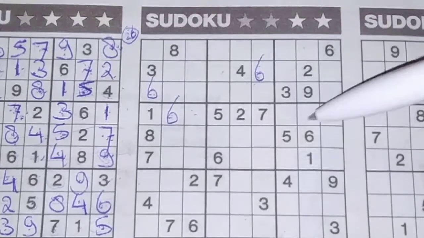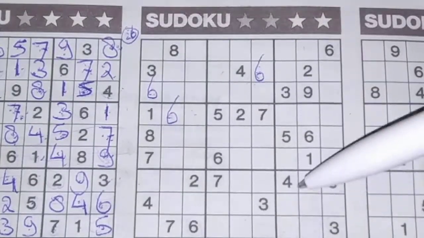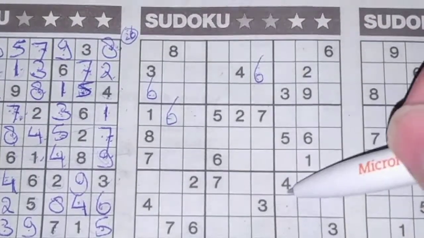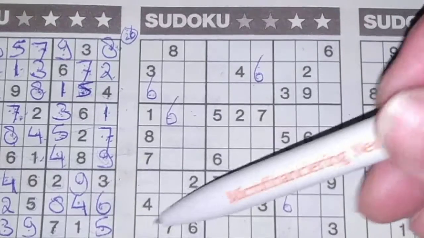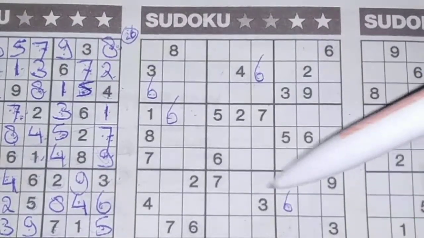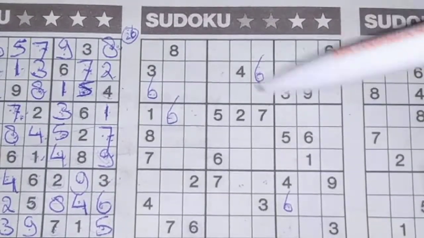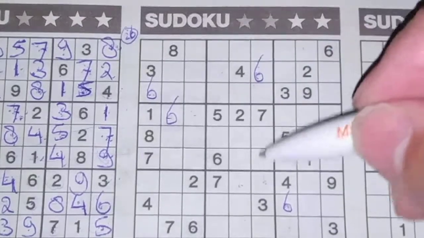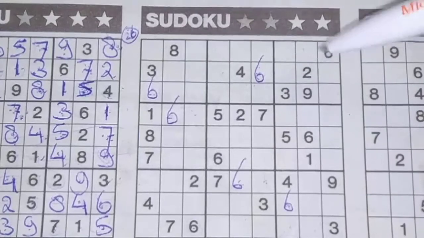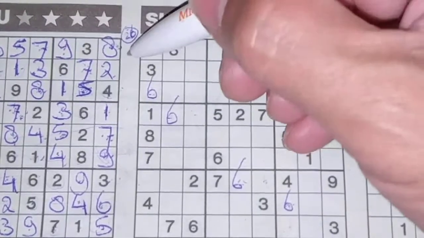6 in the last column, 6 in the column next. So in that column, the only 2 places for the 6 should be here or there. I see here 6, no 6 there. 6 should be here. 6 in the last row, 6 in the row above. So in that row, the only 2 places for the 6, here or there. We see here 6, no 6 there. 6 should be here. And all the 6s are used. I can see. Yes, alright.